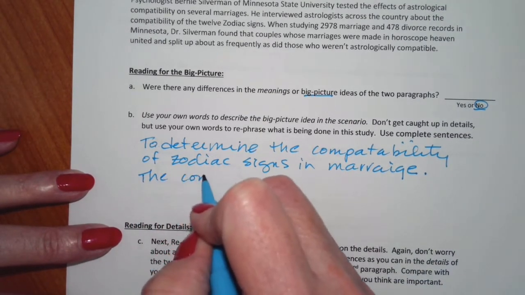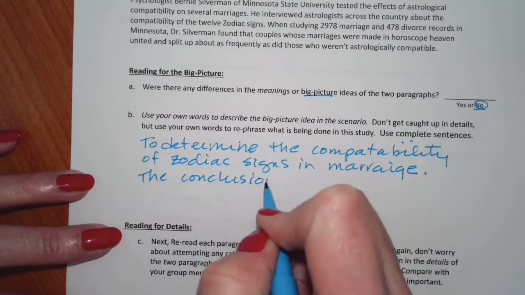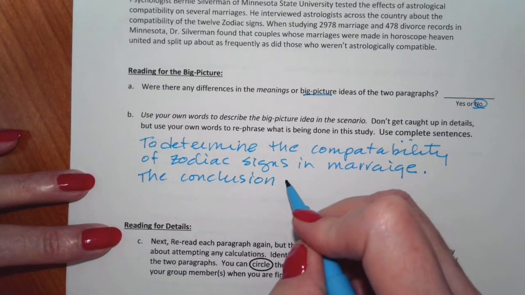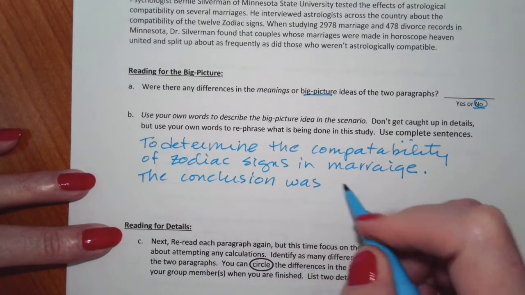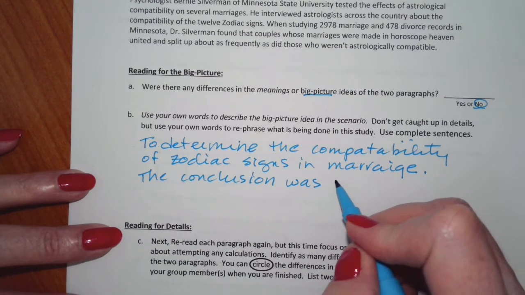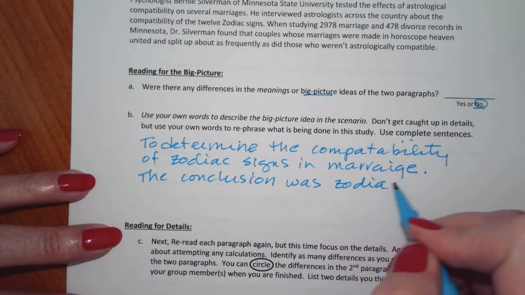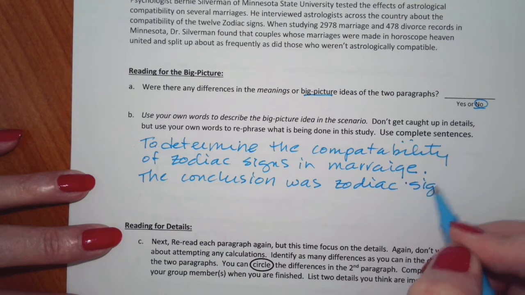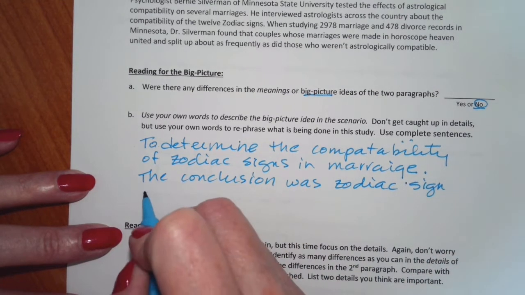The conclusion was that the zodiac sign made no difference.